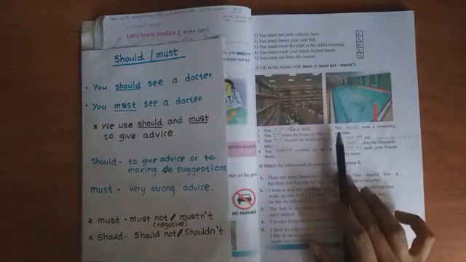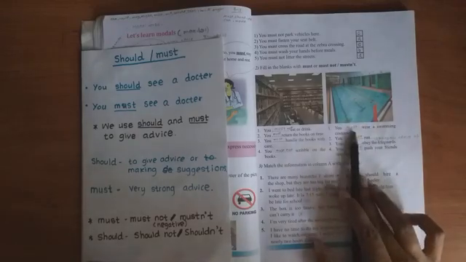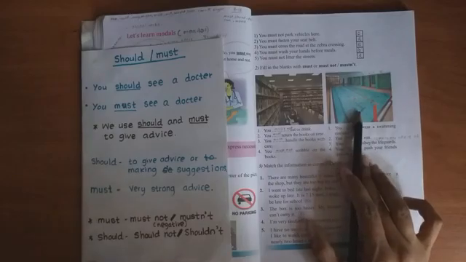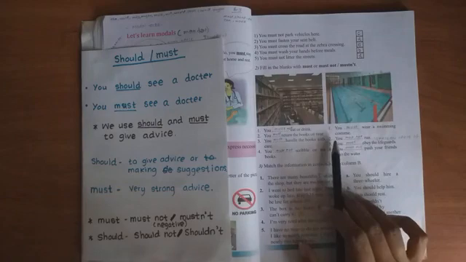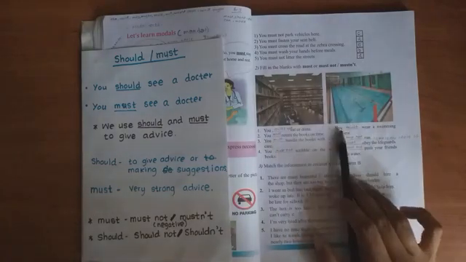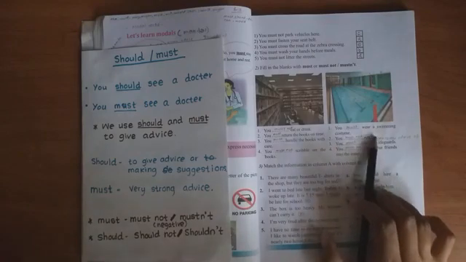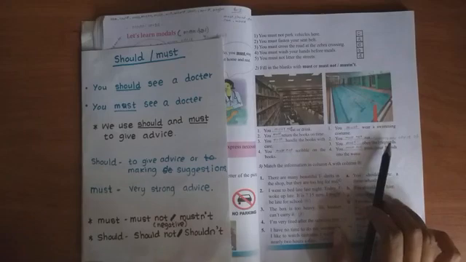In the swimming pool, you blank wear a swimming costume. Can we wear our school uniform and swim in the pool? No. So it is the negative. So you had to write mustn't. Yes, you had to write must. You must wear a swimming costume. You blank run. Can we run? No. You blank obey the lifeguards.